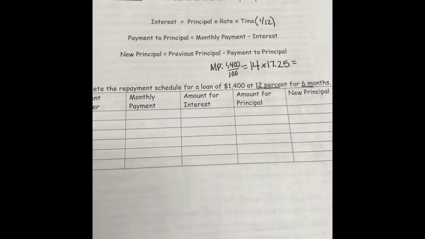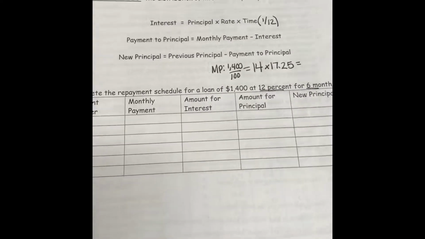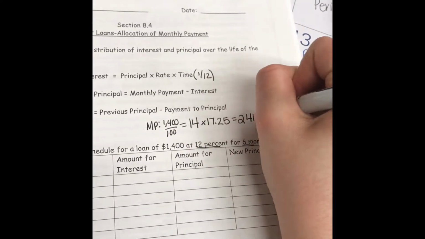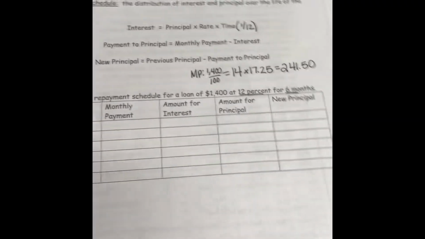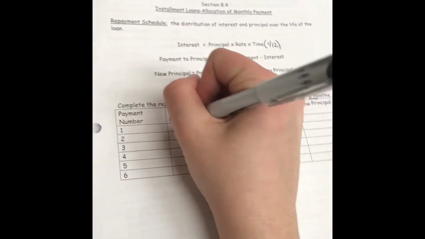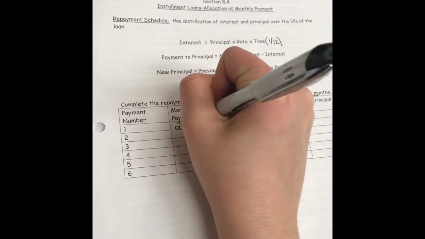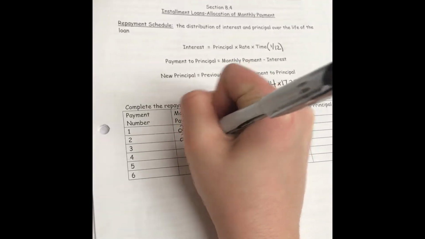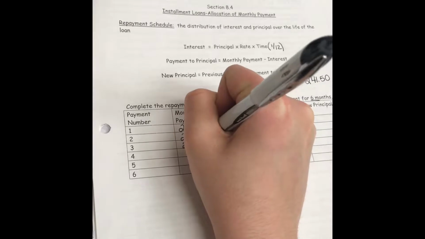So 14 times 17.25 is $241.50. So now these are going to be all of my monthly payments: $241.50 each month.